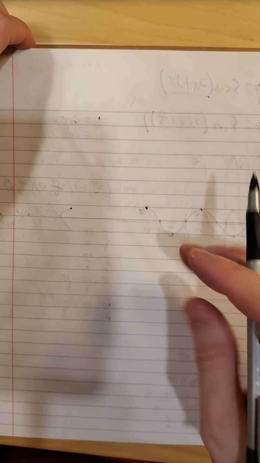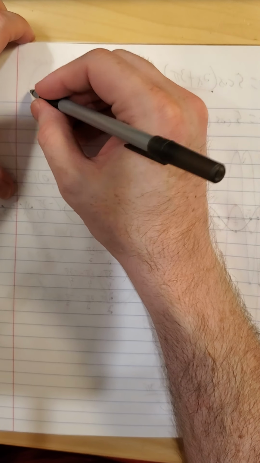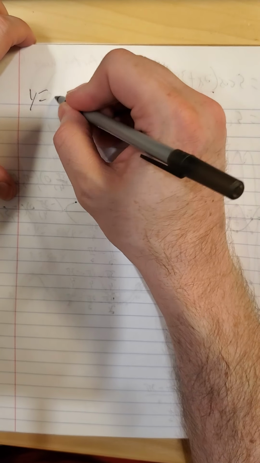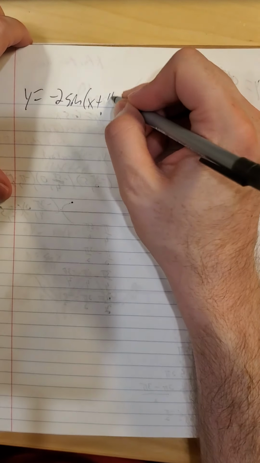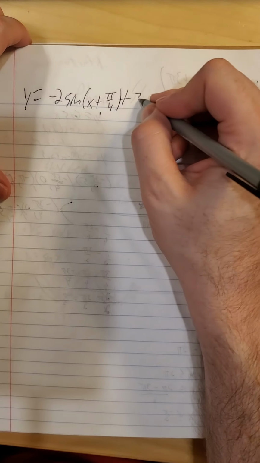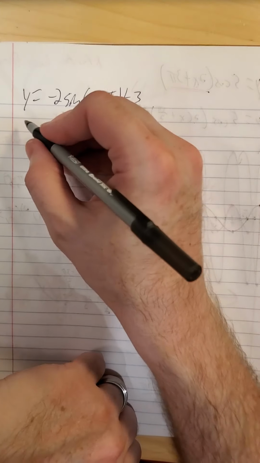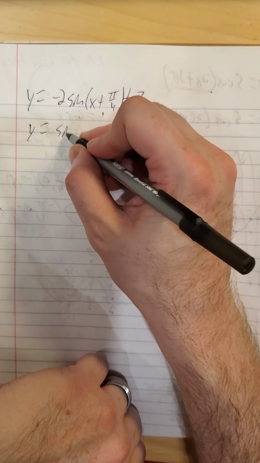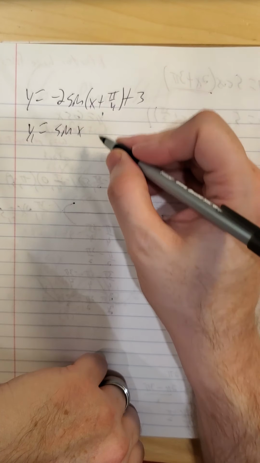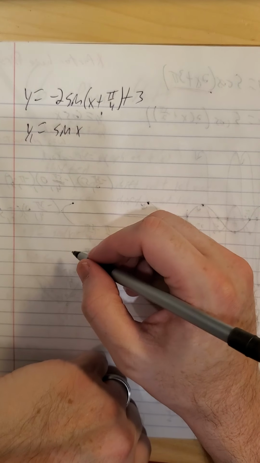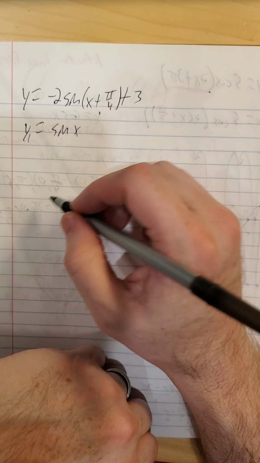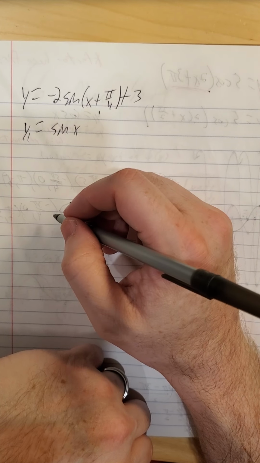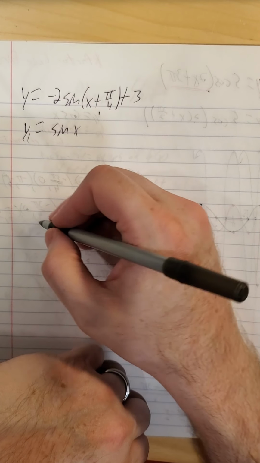Alright, so the last one, we'll just do a couple kinds of shifting, but otherwise similar ideas. We'll do y is negative 2 sine of, let's just do x plus pi over 4, plus 3. So we'll start this one, boil down to its basic function. Y1 is just going to be sine x. We're only shifting left by pi over 4, so I'm not going to have to go too terribly far to the left.